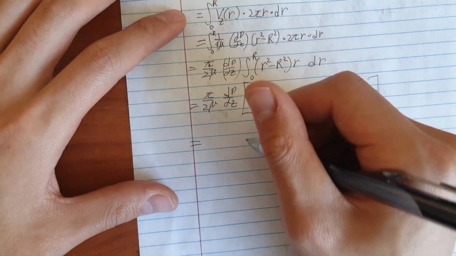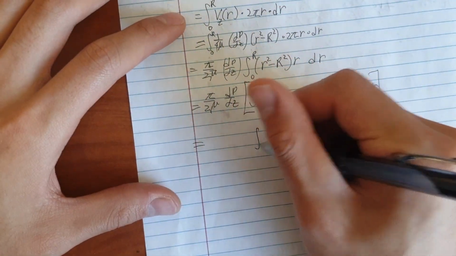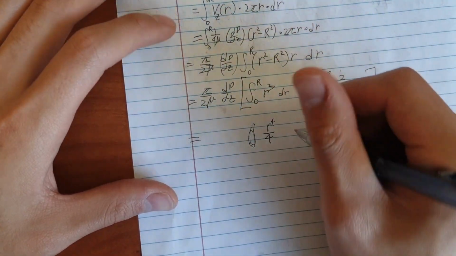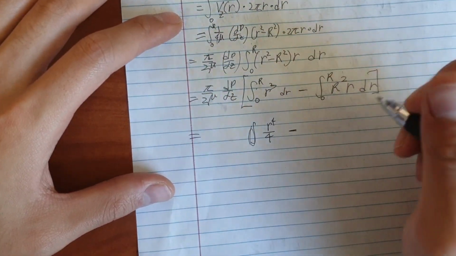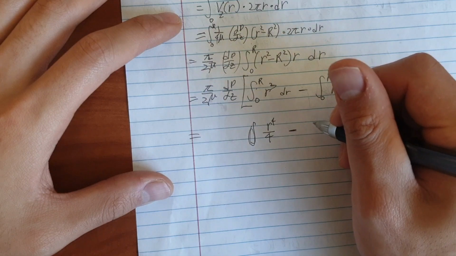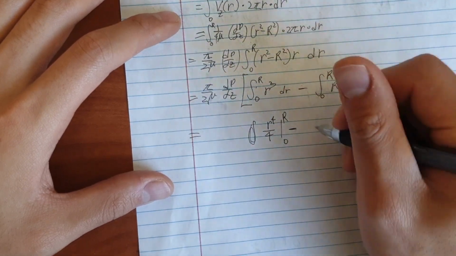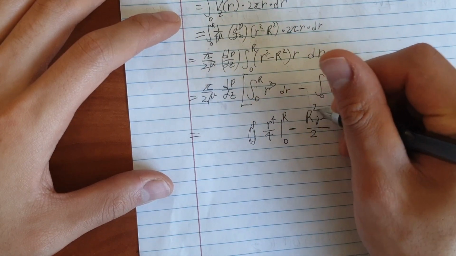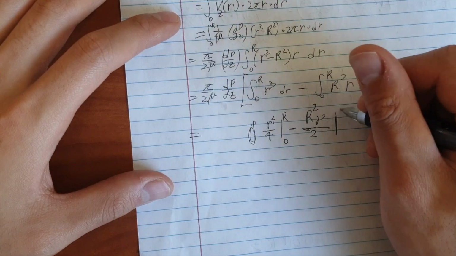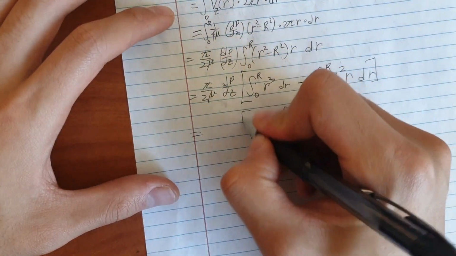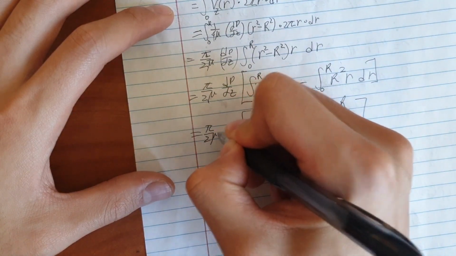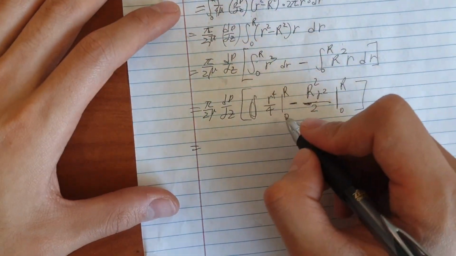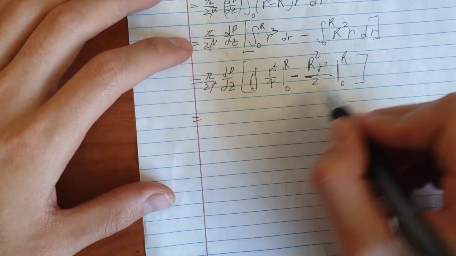If you take the integral, we'll get r to the 4 over 4 minus big R squared times r squared over 2, and then we can finish this integral.